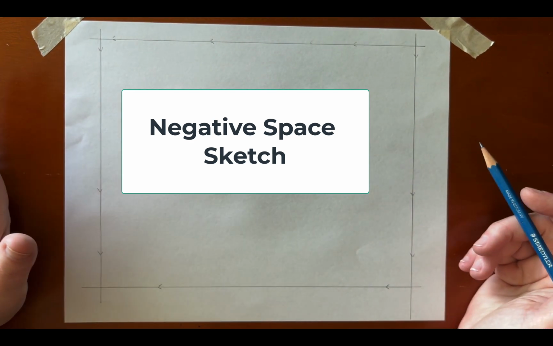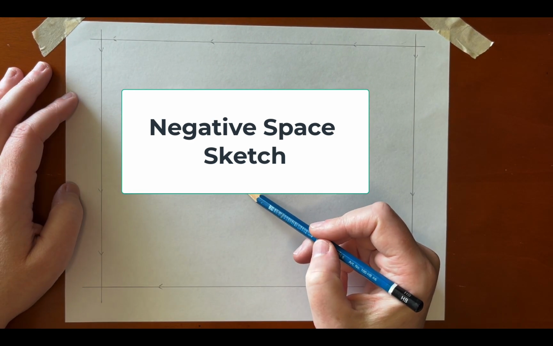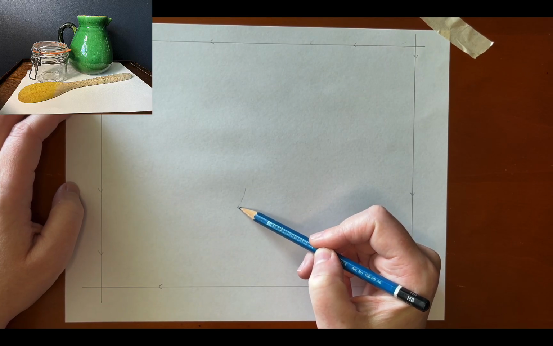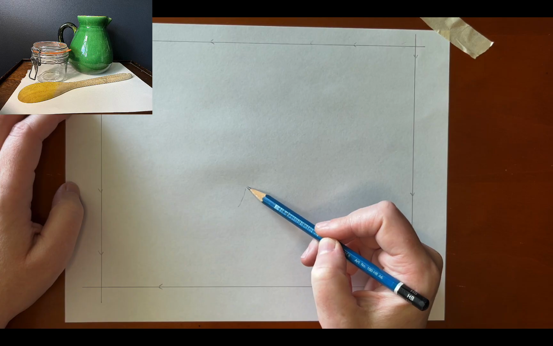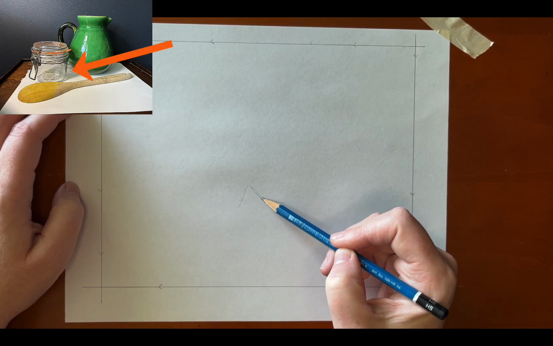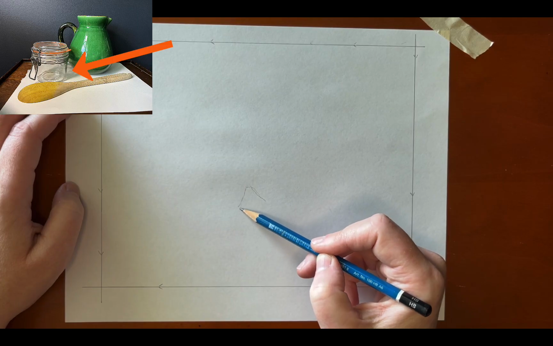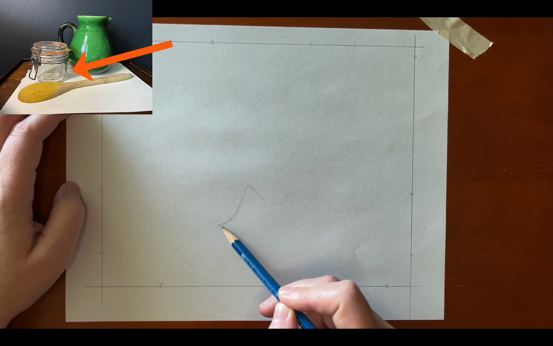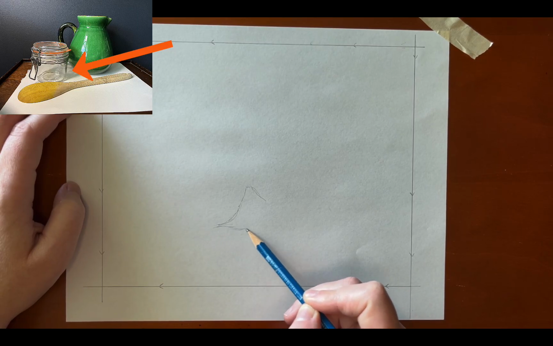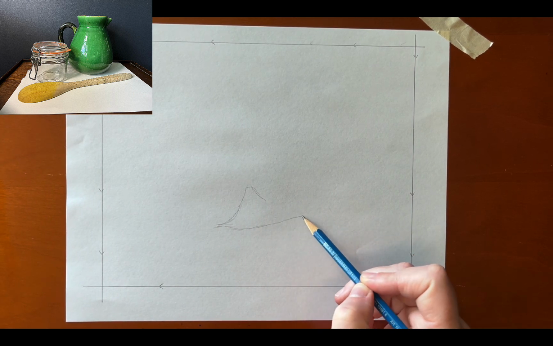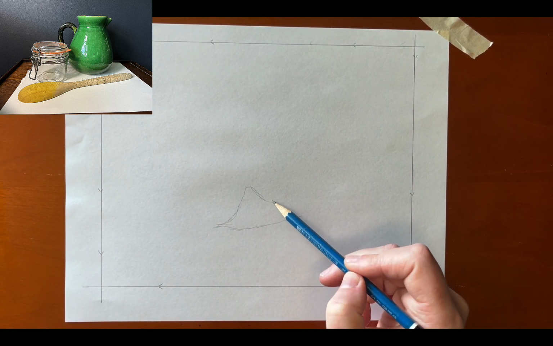So I'm looking at my still life, and I'm looking at the shapes that are around the space. So I see between the jug, the green jug, and the glass, I see this shape here. That's kind of my center negative space shape. And then I see the glass going this way, and then the spoon is coming in. So you can start to see the negative space is creating its own shapes.